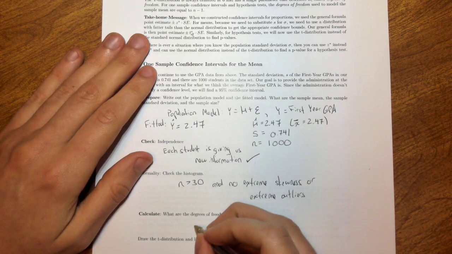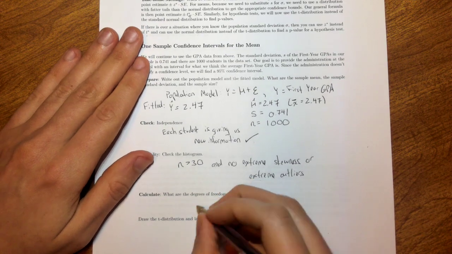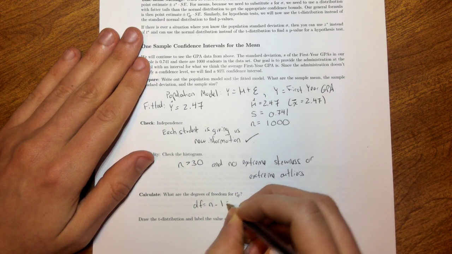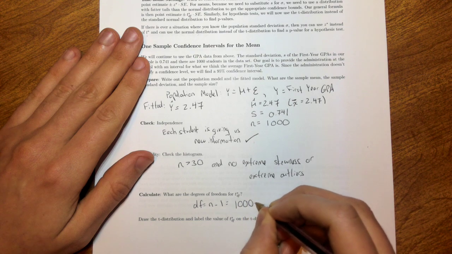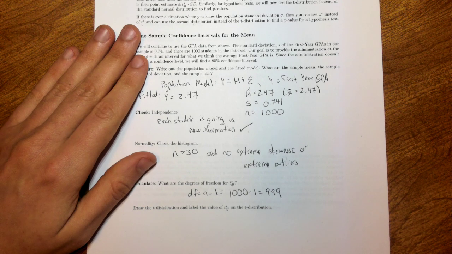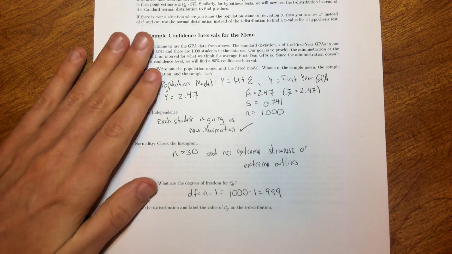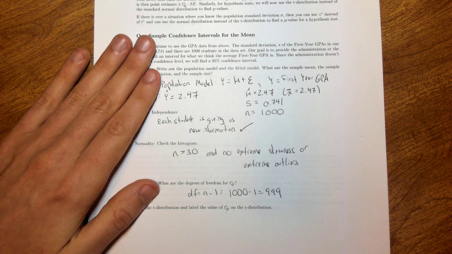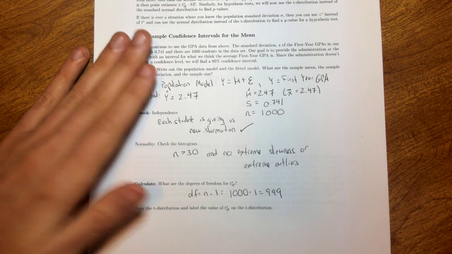For our degrees of freedom, in this case, it's going to be our sample size minus 1. We've got 1,000 students, so degrees of freedom is going to be 999. We're going to use those degrees of freedom on StatKey to get this t star value that we'll use in this confidence interval.